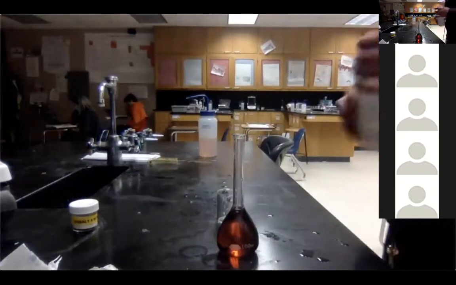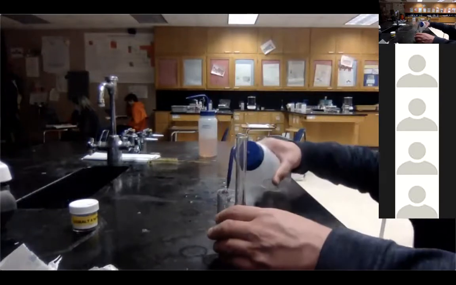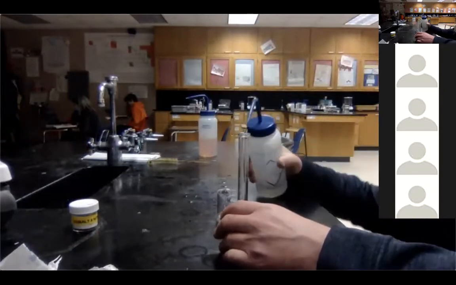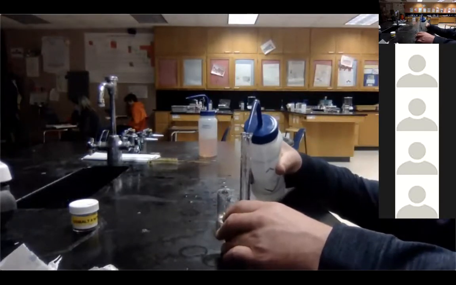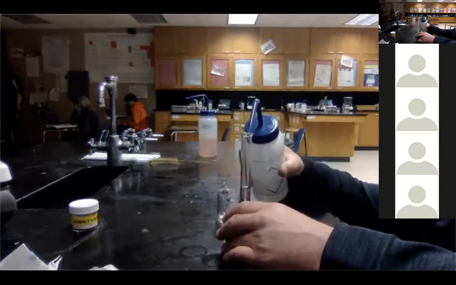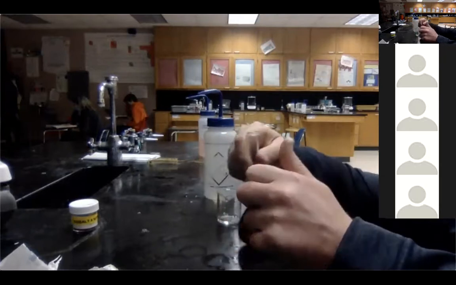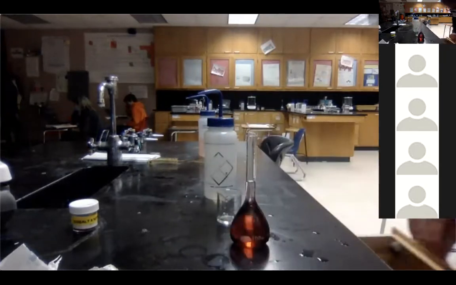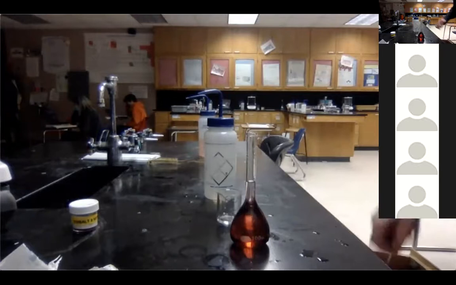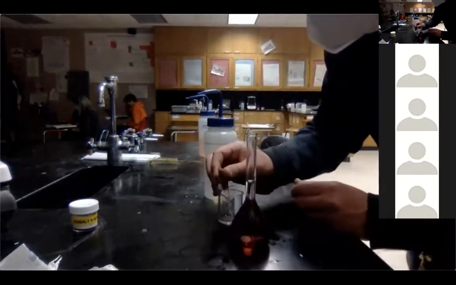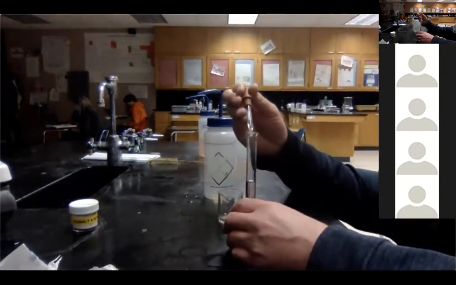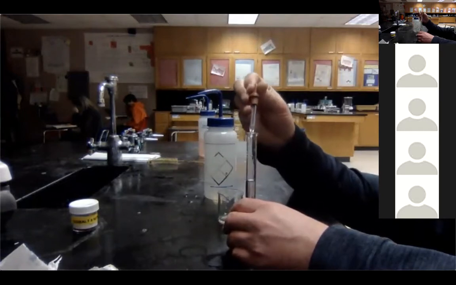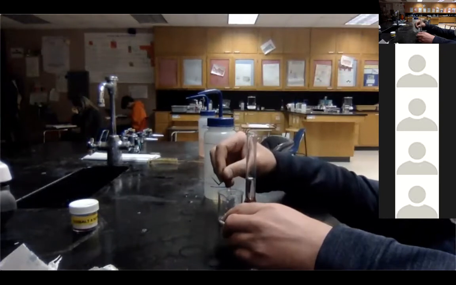So I got it up to the neck. I'm happy with that. What I might do is put a little bit more water in there, but I'm going to get as close to that line as I can. And then, using a dropper, I'm going to take it up to what I need to. That's probably the best way to do it. Remember the meniscus at the bottom of it?